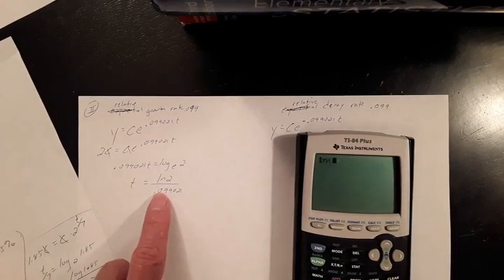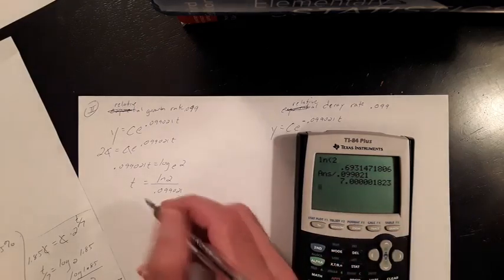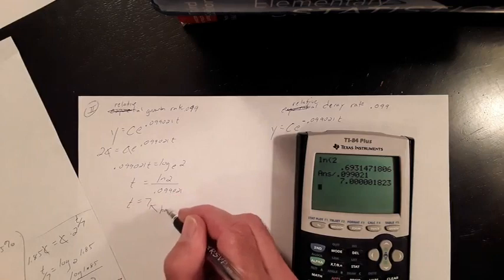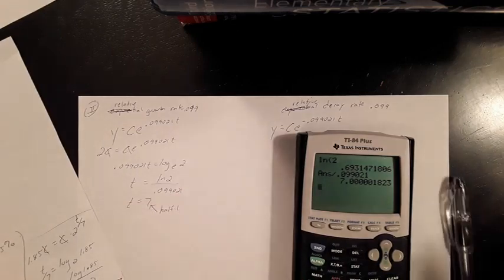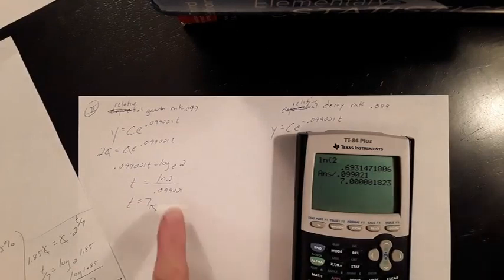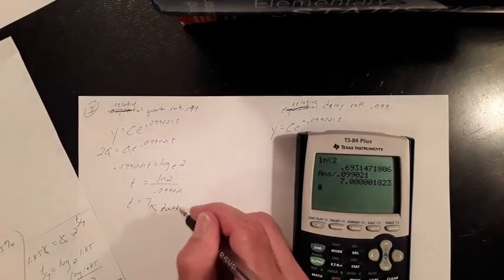So we got the ln of 2 divided by 0.099021, and it's 7.000 to 5 decimal places. See, it's 7. So t here is 7. So this is the half-life, right? I'm sorry, I keep saying half-life. It's late. What can I say? I'm trying to help you guys out before your exam here. This is the doubling time.